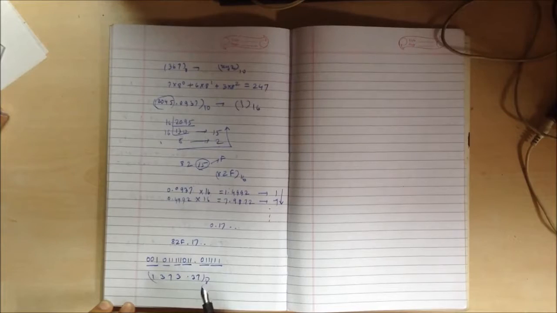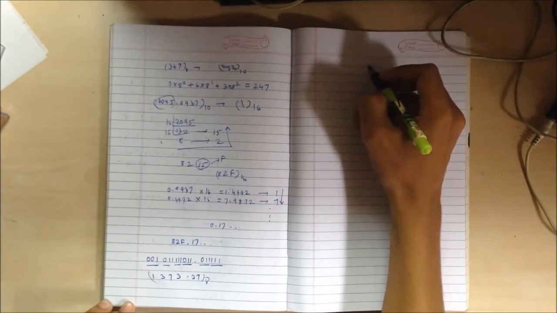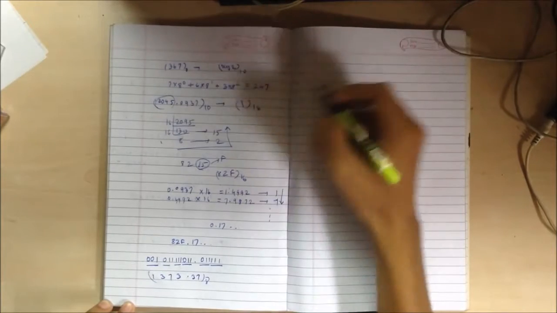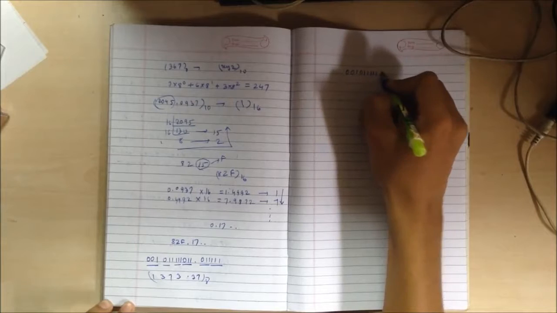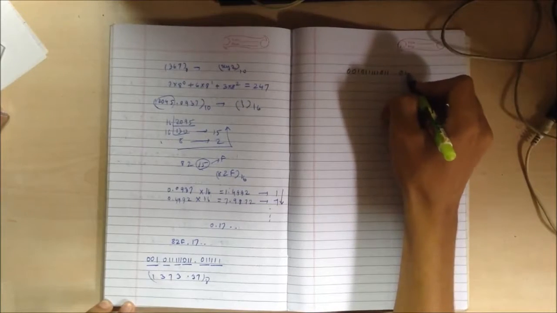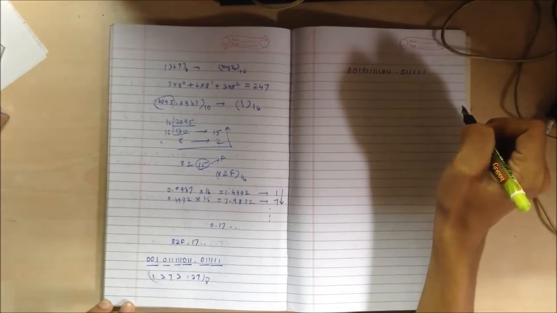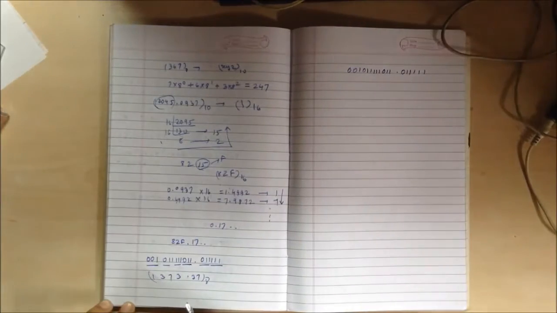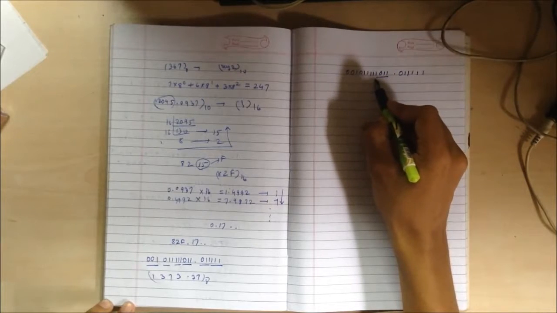Now let's move on to the conversion of a binary number into a hexadecimal number. Let's consider the same number. If we have to convert this number into a hexadecimal number, instead of grouping into groups of 3, we'll group in groups of 4.